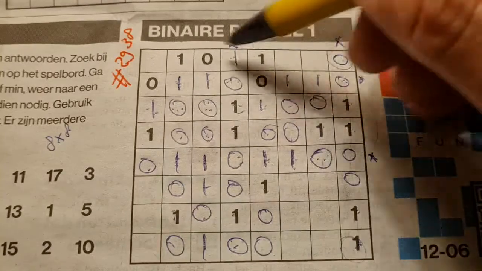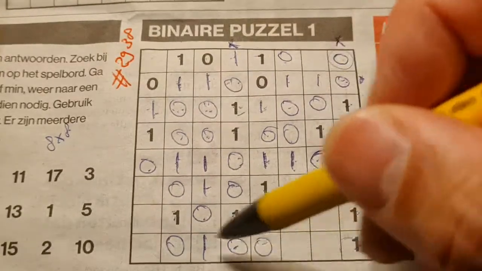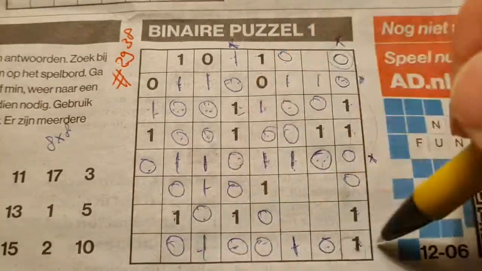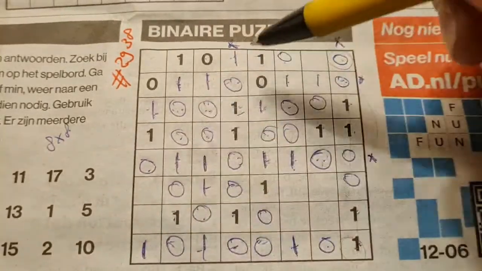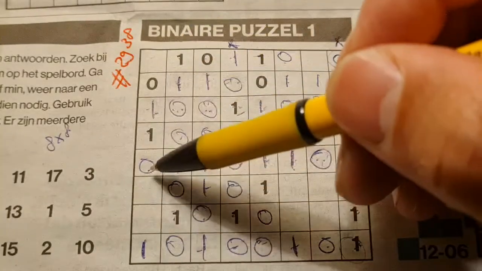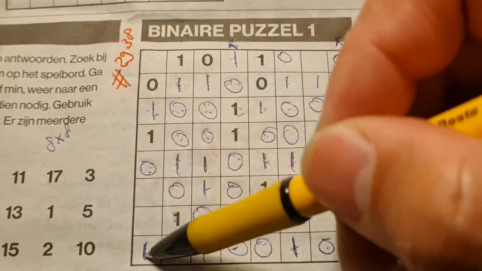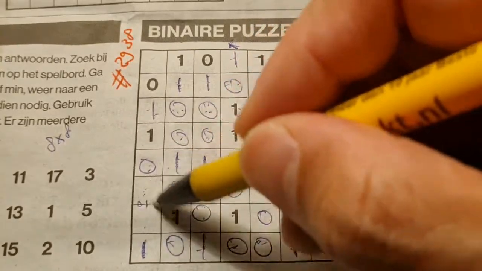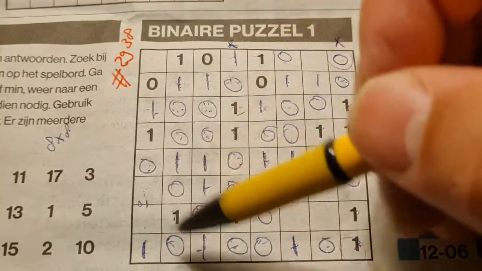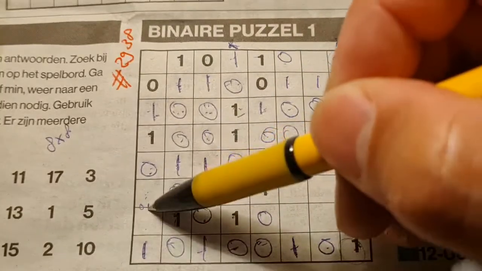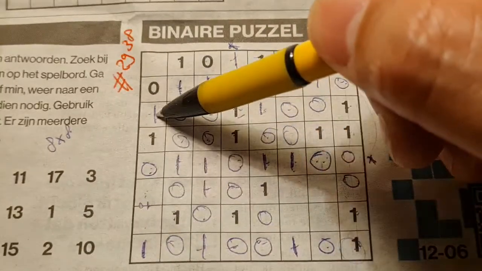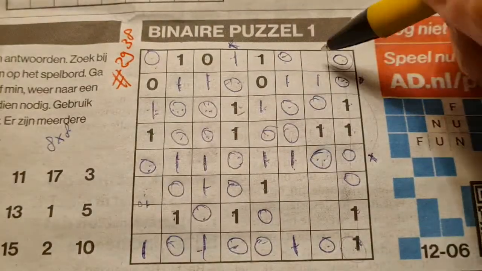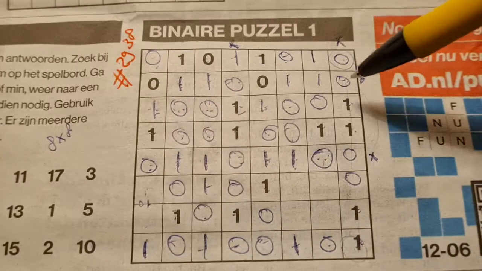Alright. Double 1 here, no, there, no. Double O here, 1, there, 1. Between two ones comes an O. Now we have 4 O's, so the rest are ones. And I know between an O and a 1 with 2 empty boxes, there's always an O and a 1, but I do not know in which order. So we have the first one, the second one, the third one, and the fourth one. So this box should be an O. Between two O's comes a 1.